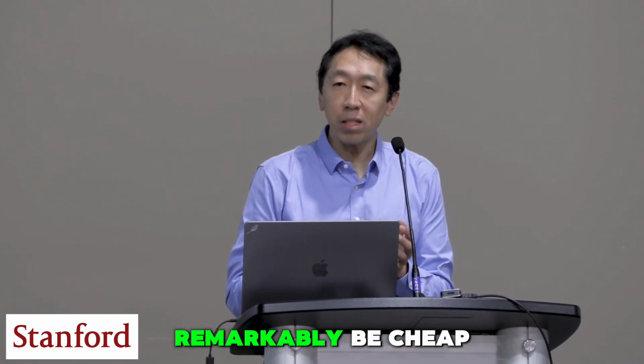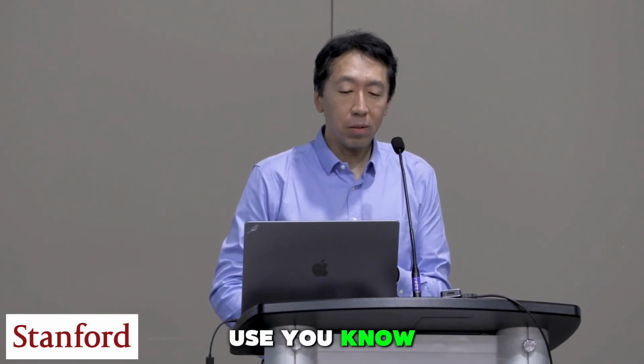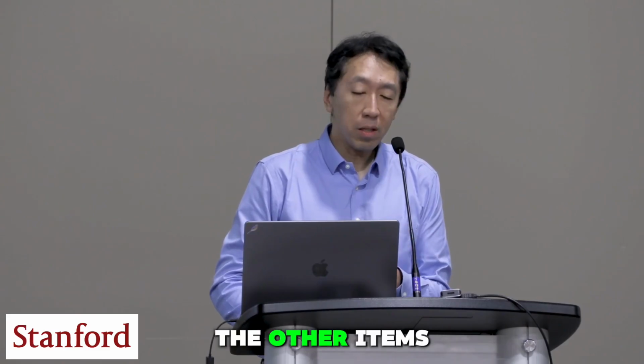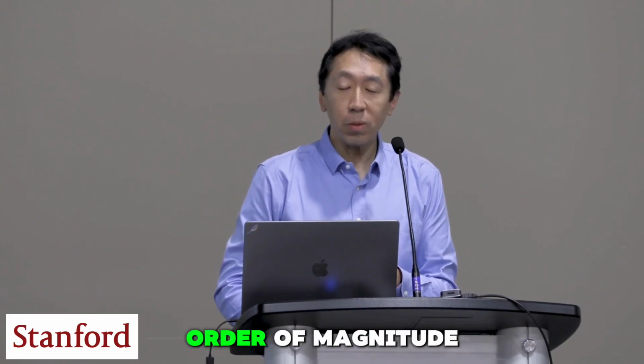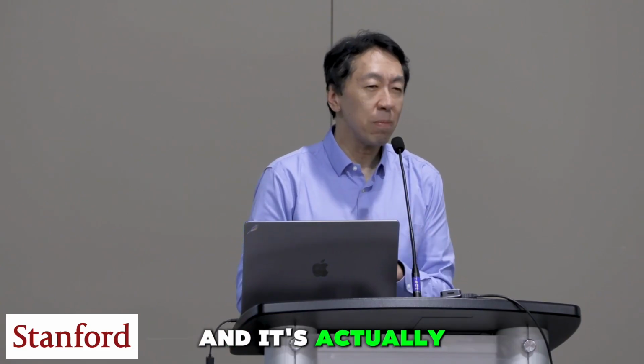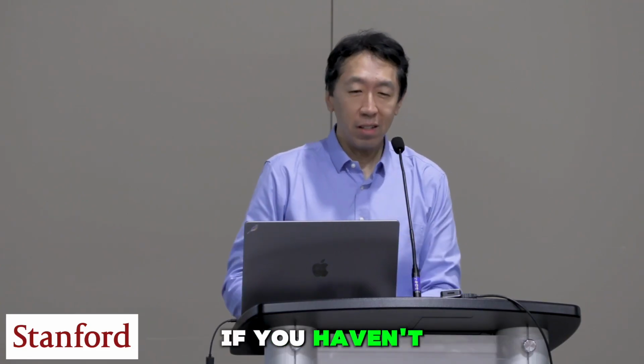So it's actually remarkably cheap, especially when you use 3.5 turbo. Some of the other LLMs can be one order of magnitude more expensive. There is maybe 100x difference between the expensive and the cheap LLMs, but I find that many people price optimize prematurely, and it's actually maybe cheaper than you think if you haven't done this a lot yet.